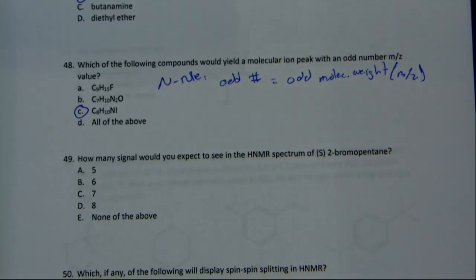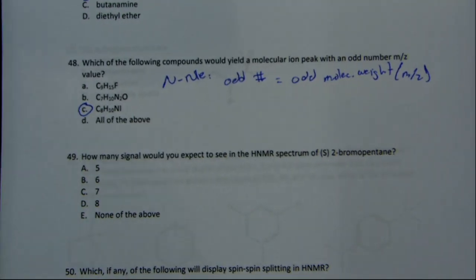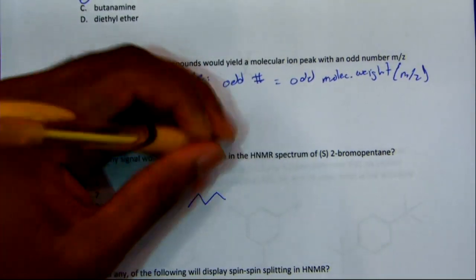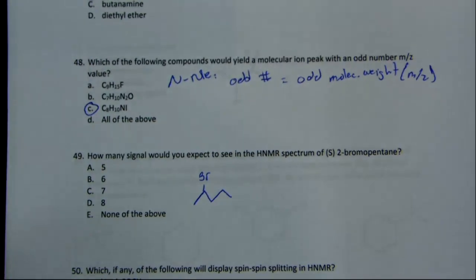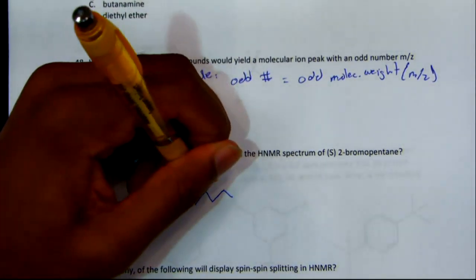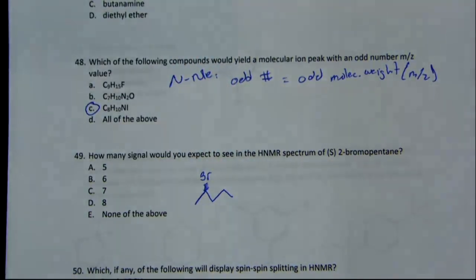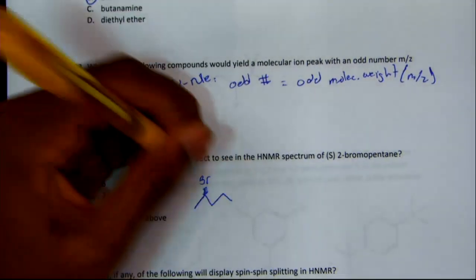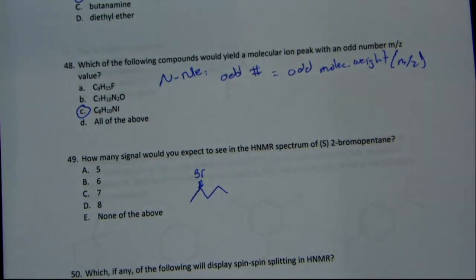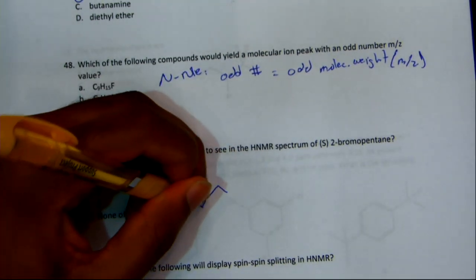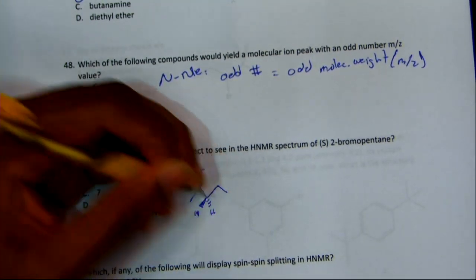How many signals would you expect to see in the H NMR spectrum of S-2-bromopentane? S is going to be a dash. The reason I know that is because I just did it before. If there's a CH2 and there's a chirality center, those CH2 hydrogens will be not chemically equivalent. You guys remember that? So these CH2s are going to be different.